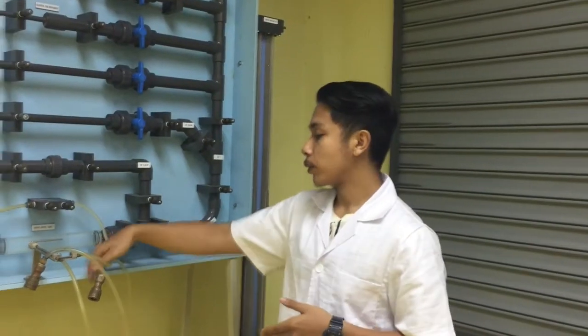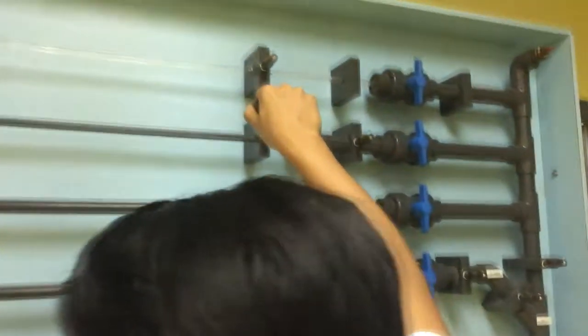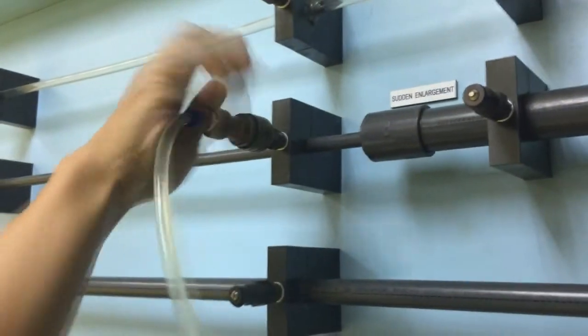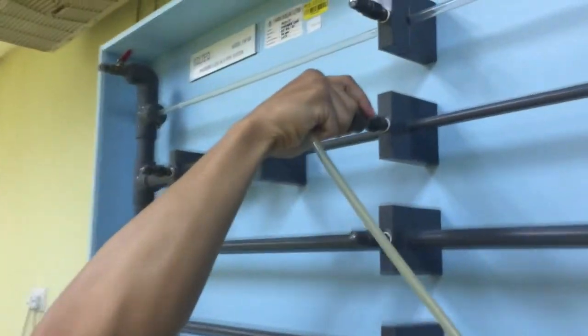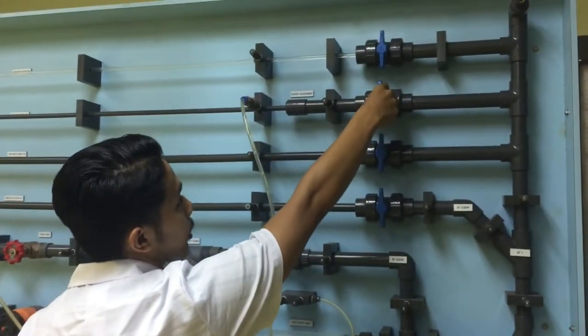Next, we have to fix the tubings at these 10 mm smooth bore pipes. And then for the next, we open the valve, turn to left.